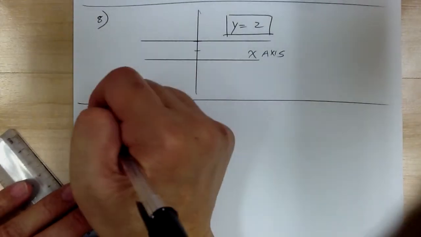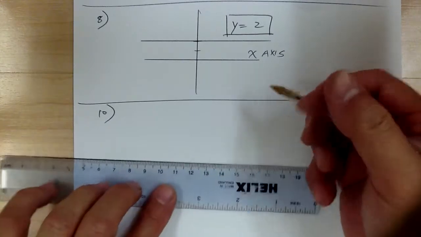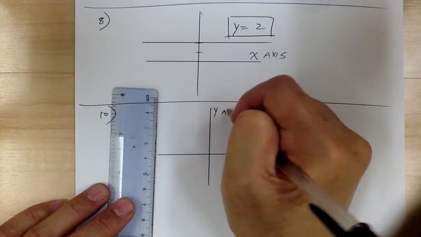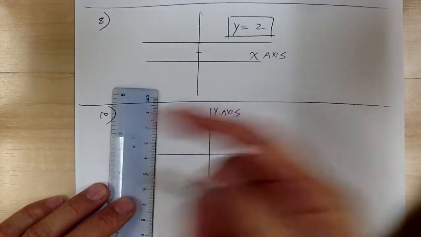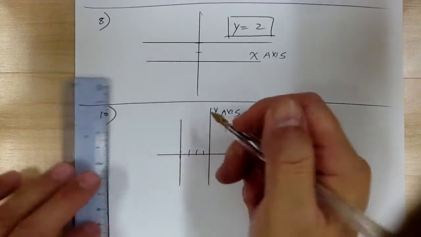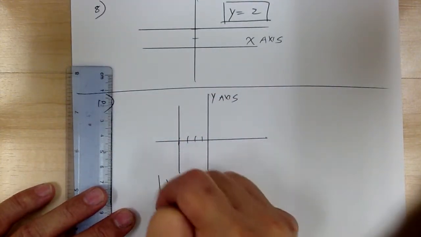Okay, number 10. The line is 4 units to the left of the y-axis. So here's your y-axis, and you want 4 units to the left. So 1, 2, 3, 4. So this one you're going to have x equal to -4.